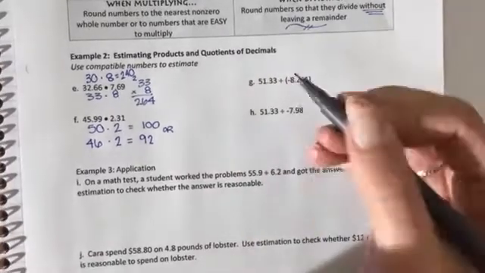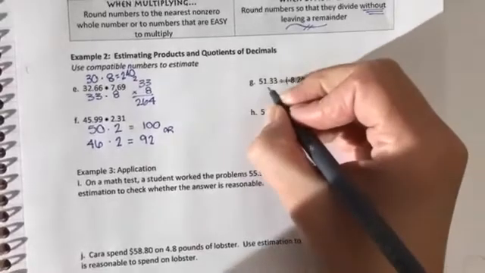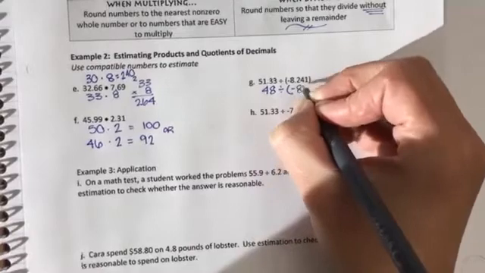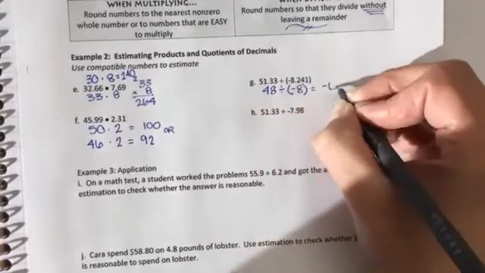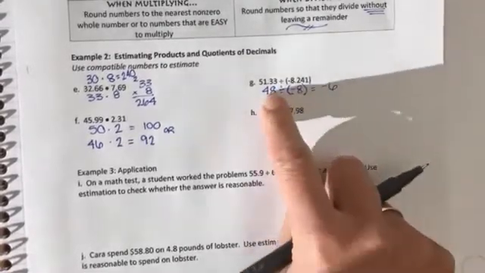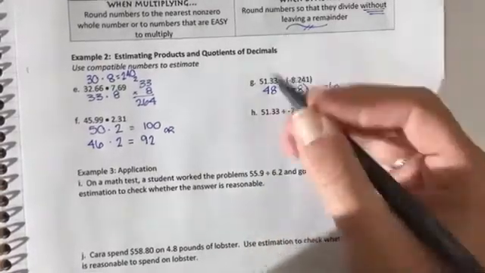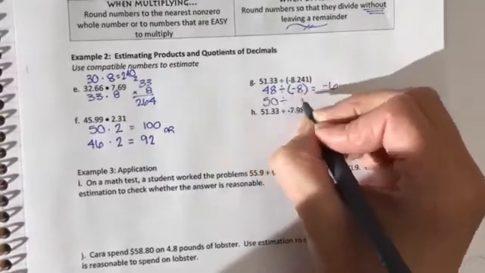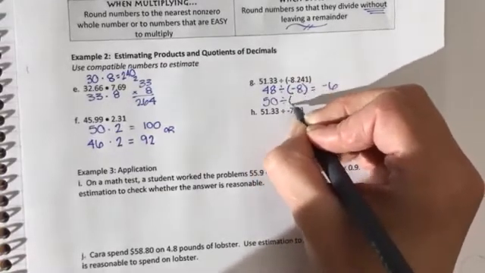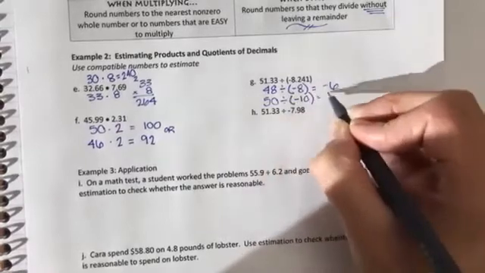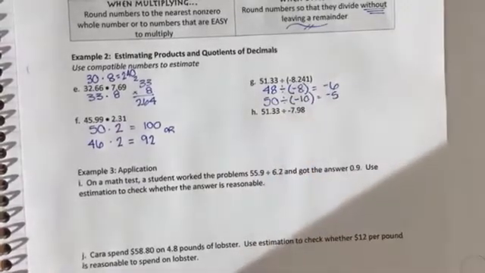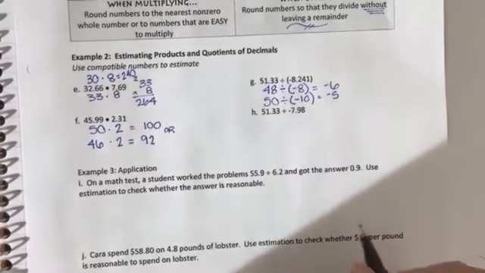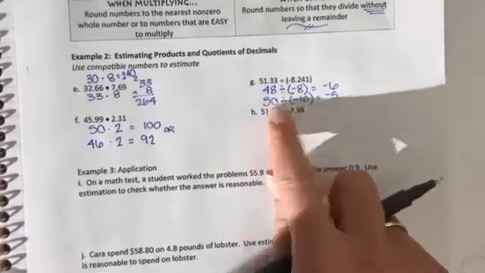So when I think about that, I know that 48 divided by a negative 8 would give me a negative 6. I know 6 times 8 would give me 48. I also know that I could take that to 50. 50 divided by a negative 10 would give me a negative 5. Very similar answers. 6 and 5 are very close together. You kind of know what that means. H is a very similar problem.